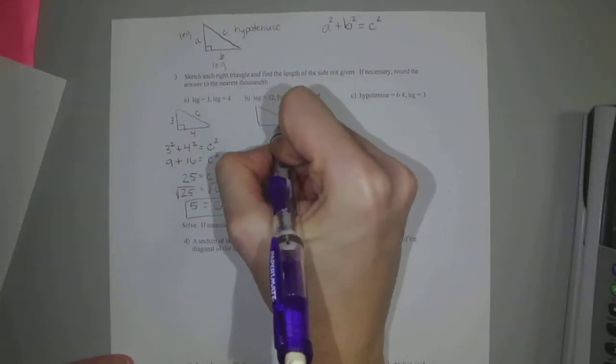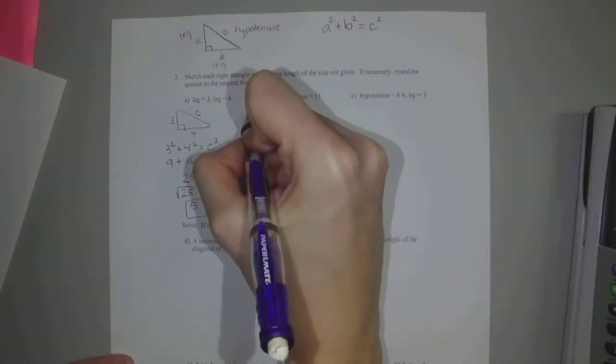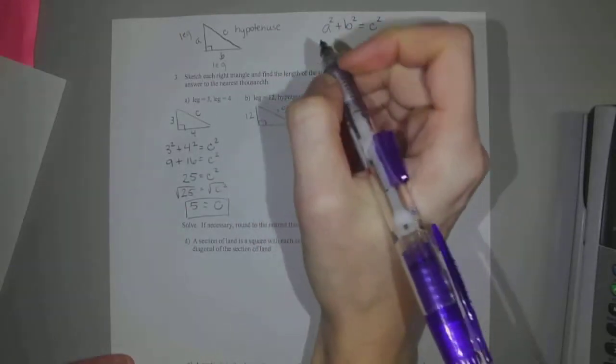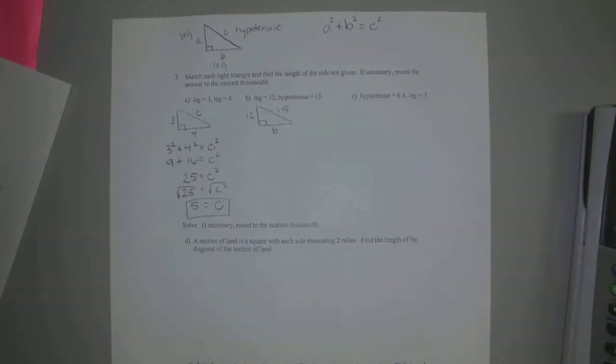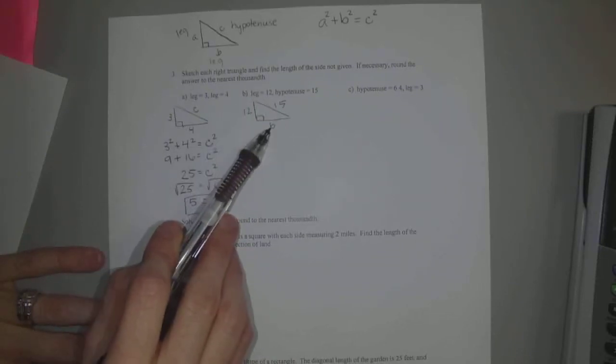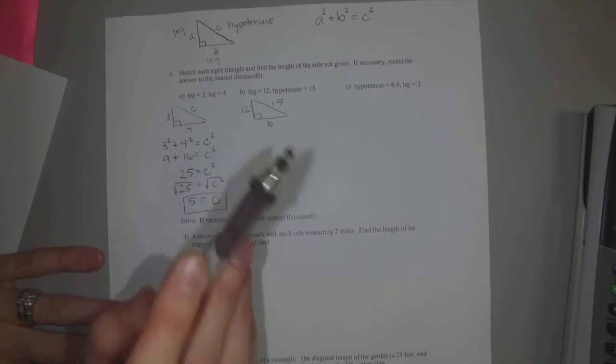This time, we're given a leg, so I'm going to write that 12, but we're given the hypotenuse, so I'm going to write that 15. And what we don't know, B. Does it matter where I put the 12? It can't be the hypotenuse, right? It can't be this side, but the 12 can go here or here. Okay, it doesn't matter. As long as your legs are on the same side, it doesn't matter, okay?